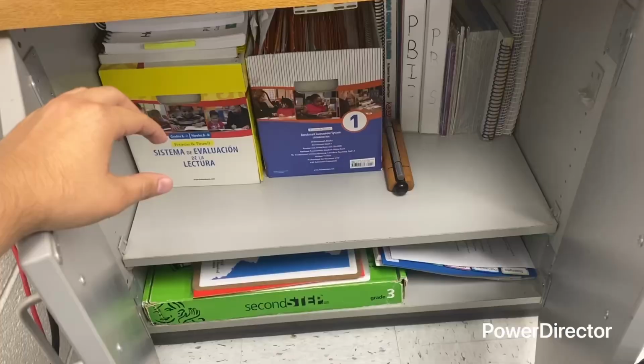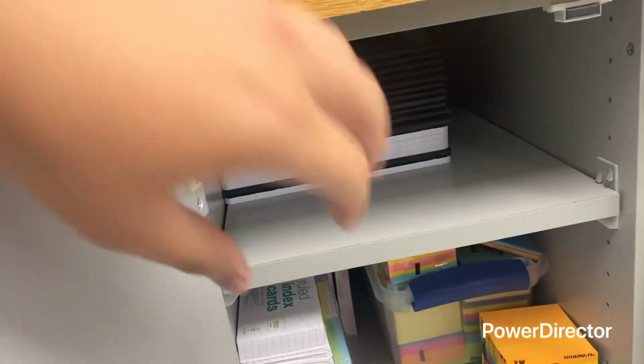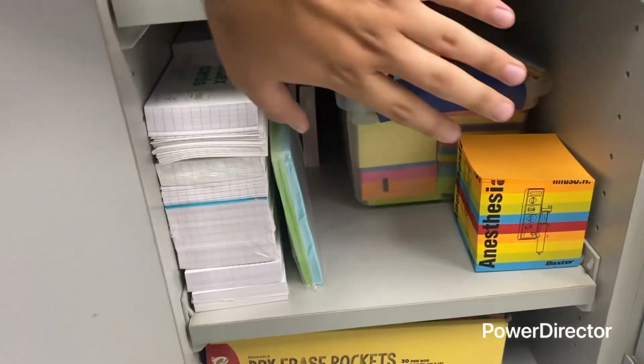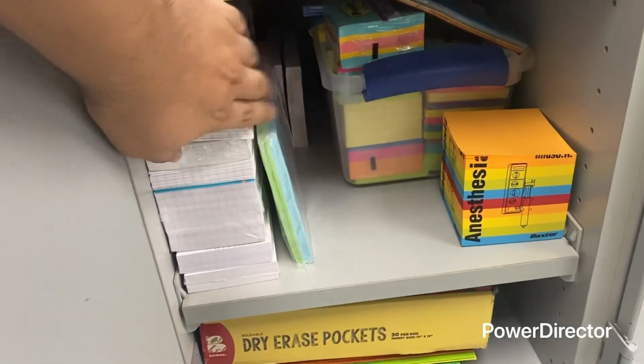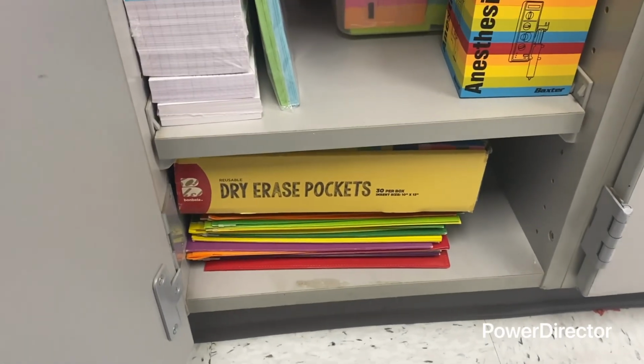All right, so I'm finished with the bottom cabinet, so I'm gonna go ahead and show you what's in there, and I actually really like how I ended up doing it. In this first cabinet, we've got curriculum stuff, nothing too fancy. Over here, I have extra notebooks, sticky notes, note cards, and then extra folders and my dry erase pockets.